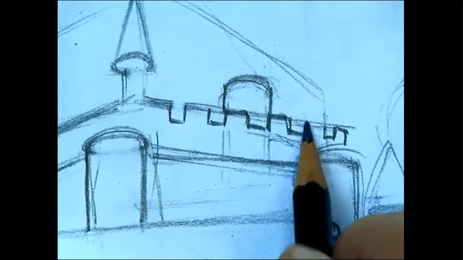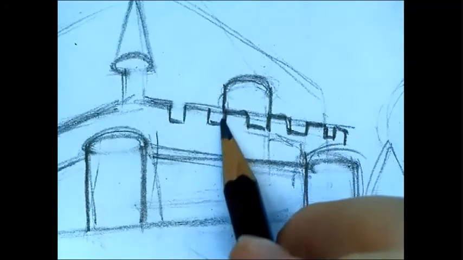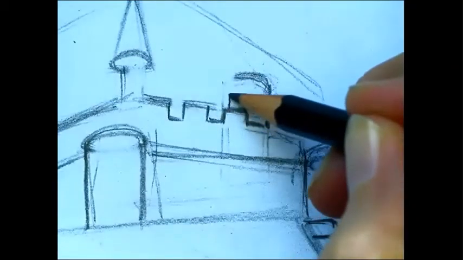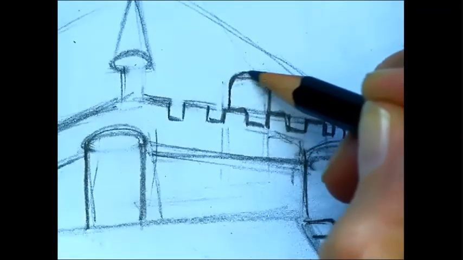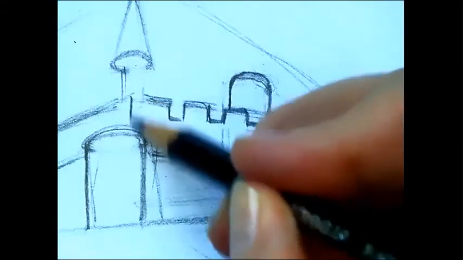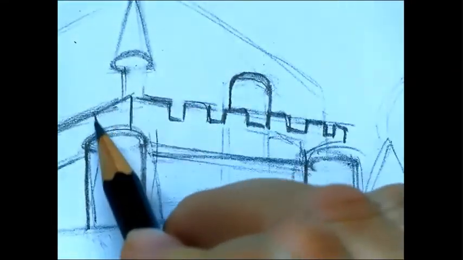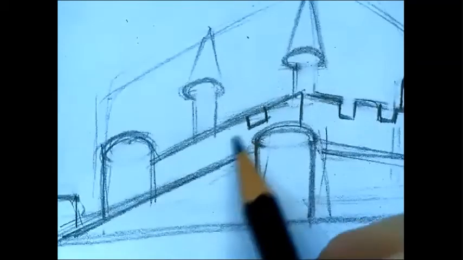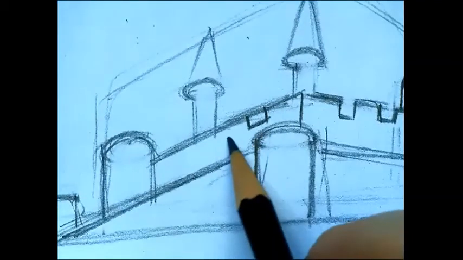Now I've got a really ugly tangent with this tower and the edge of this piece right here, so I'm going to move my tower over just a little bit. Same thing on the other side. I'm just taking that line from the top, putting it on the bottom.